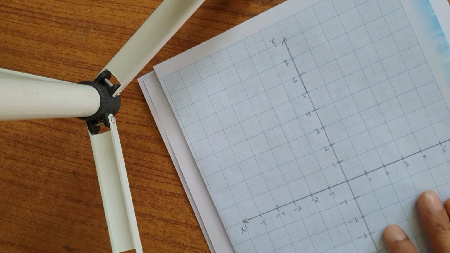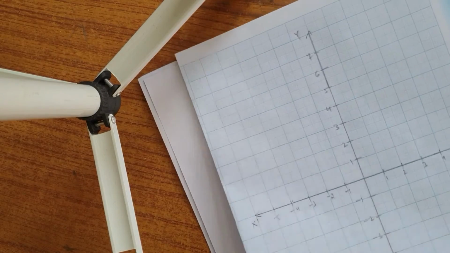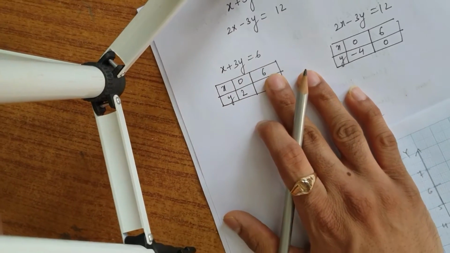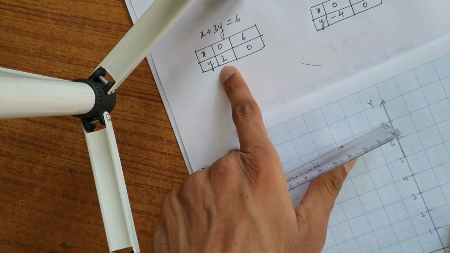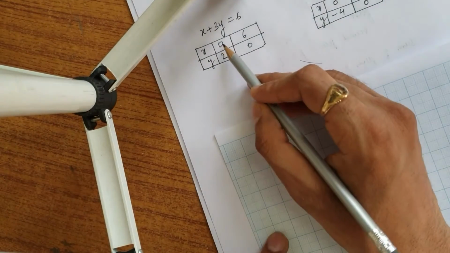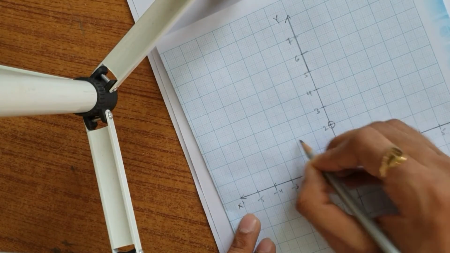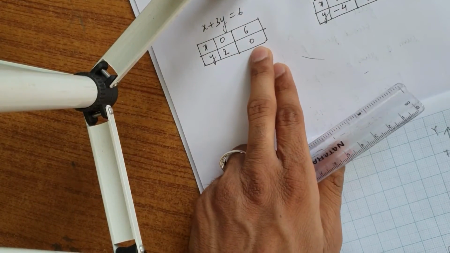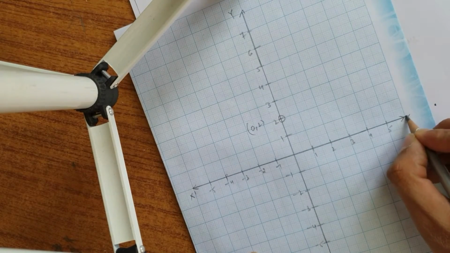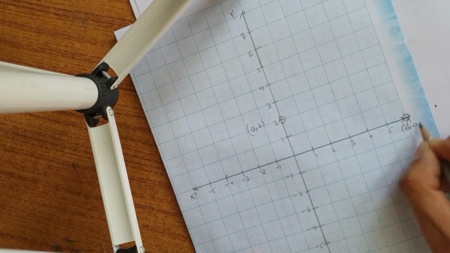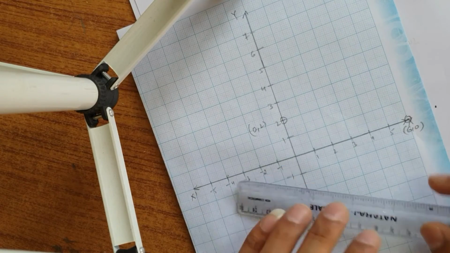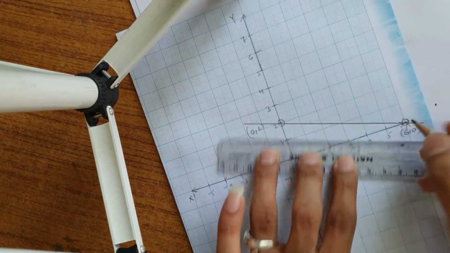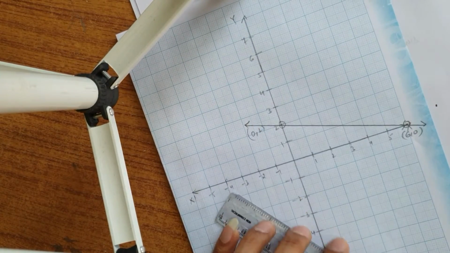I have this graph paper. So just plot it. The first is, look, I hope you all know how to plot on the graph. When x equals to 0, y is 2. So first point is x 0, y 2, that is 0, 2. When x equals to 6, y is coming out to be 0. So I am plotting this point, x is 6 and y is 0. This point is 6, 0. Now just draw a line like this. Okay, we have drawn a line.